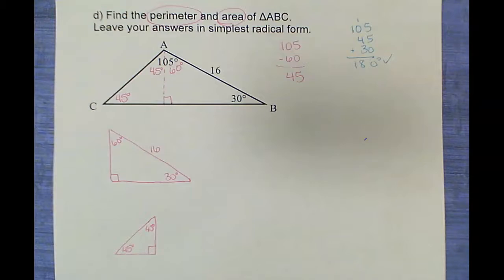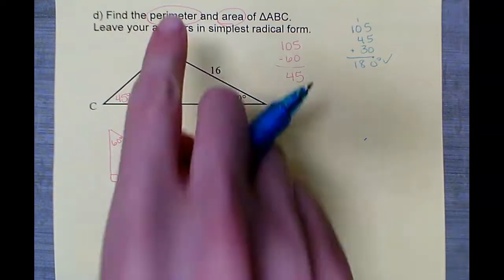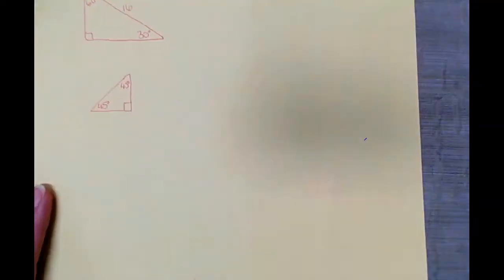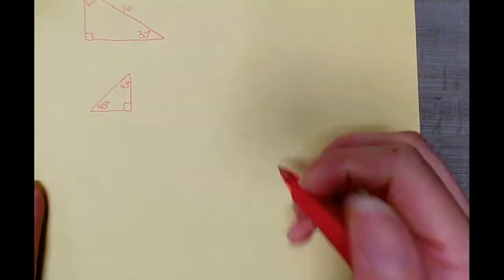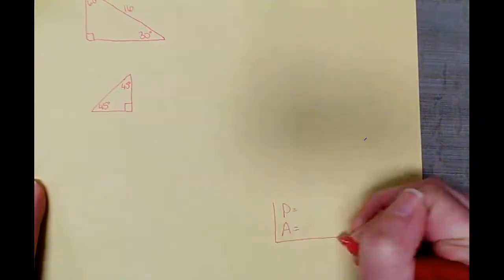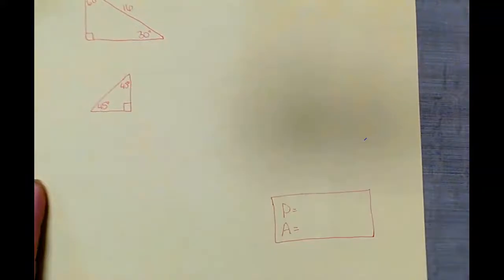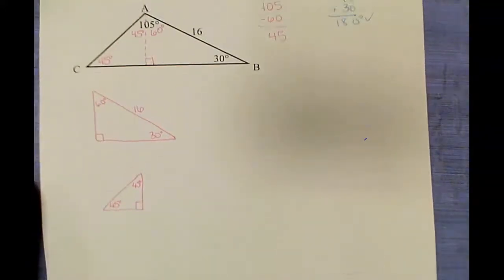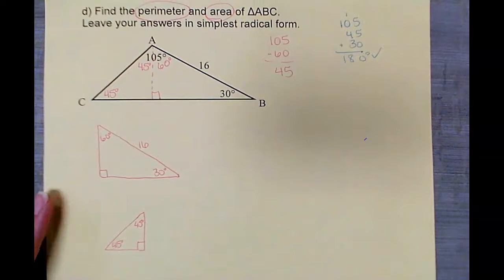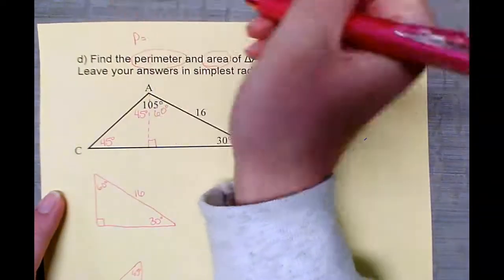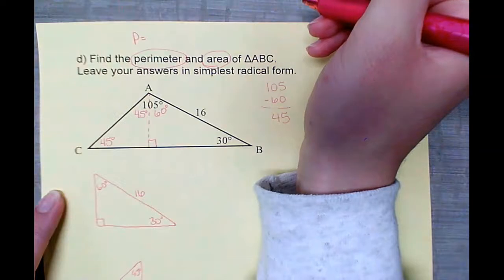I do want to remember, though, that I'm not finding side lengths. What I'm finding are the perimeter and the area. So I'm going to go ahead down here, and just to remind myself of what it is that I'm finding, I'm going to put P equals and A equals, so that I remember later on that my answers aren't just side lengths, they're the perimeter and the area. So in order to find perimeter and area, the perimeter equals all the side lengths added together.